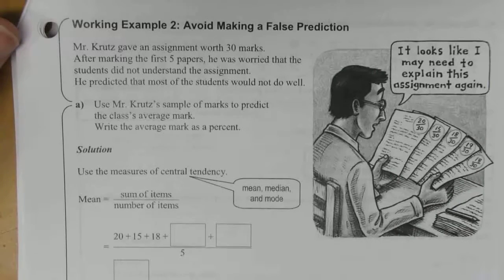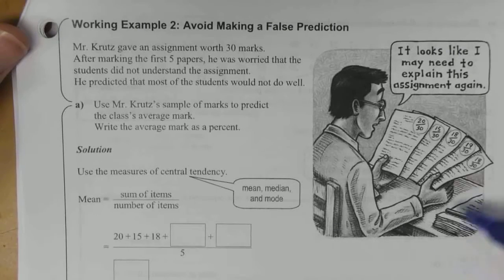Example number 2, avoid making a false prediction. Mr. Kreutz gave an assignment worth 30 marks. After marking the first 5 papers, he was worried that the students did not understand the assignment. He predicted that most of the students would not do well. And this graphic shows that situation.